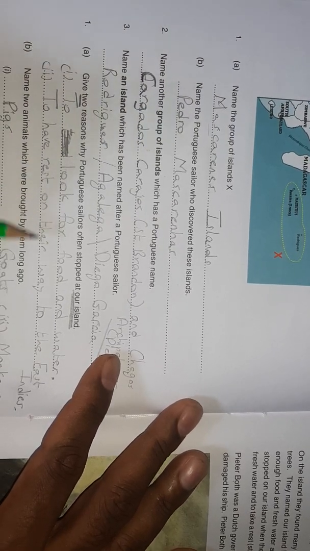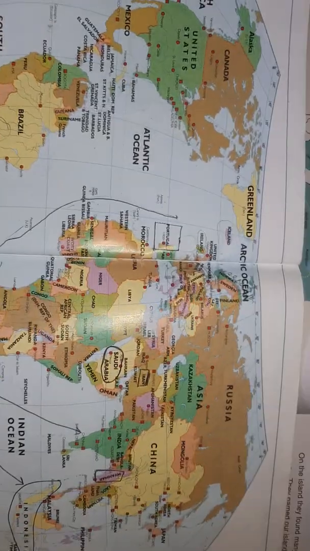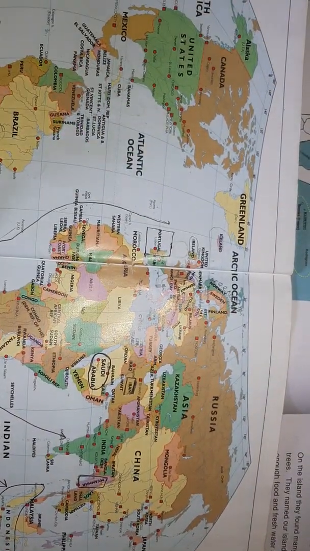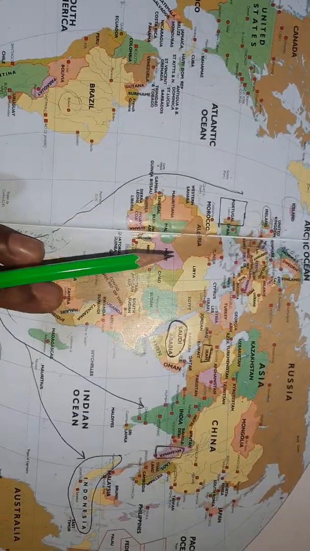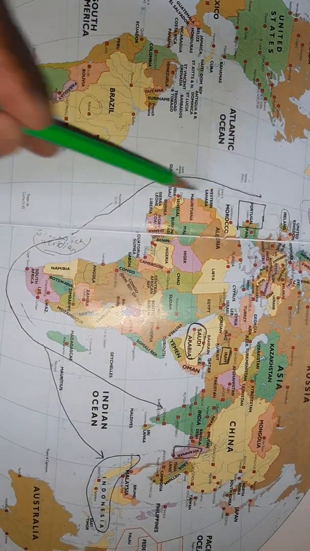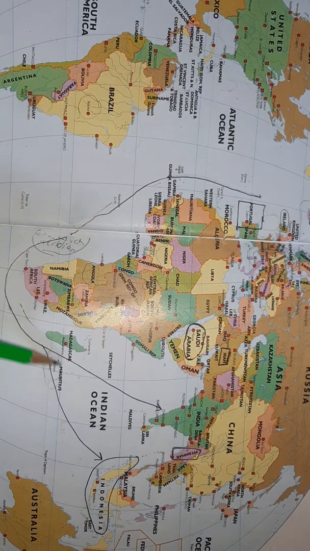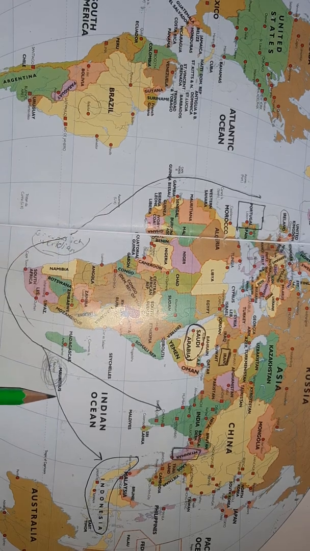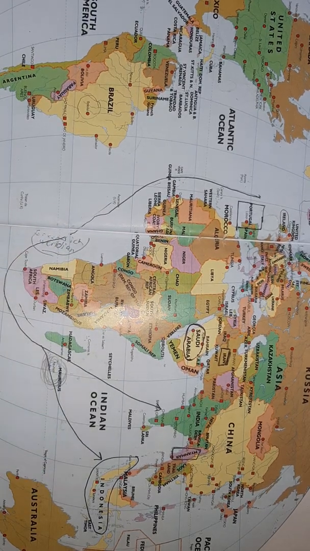To have rest on their way to the East Indies. En partant du Portugal pour aller, voilà, regarde ici. Hein, en partant du Portugal pour aller dans East Indies, je vous montre ça, en partant d'ici pour aller là-bas. La route est vraiment longue, alors ils s'arrêtent des fois ici, hein, à l'île Maurice, pour s'approvisionner, pour se reposer, et puis ils continuent leur voyage vers the East Indies. Hein, n'oubliez pas, les bateaux étaient des caravelles, des bateaux à voile.